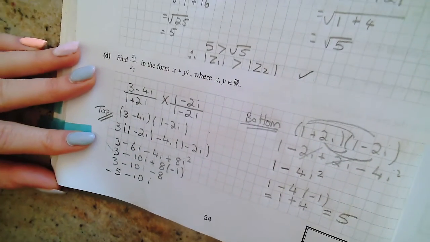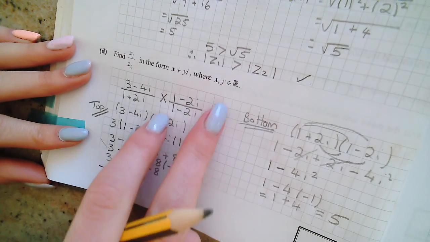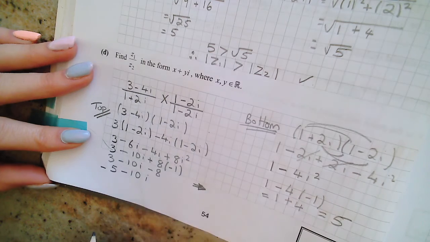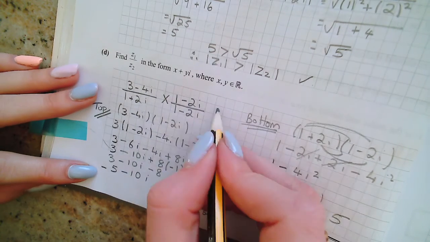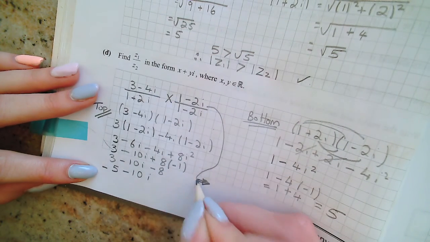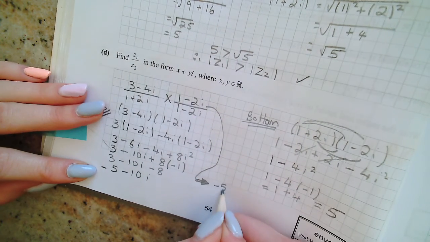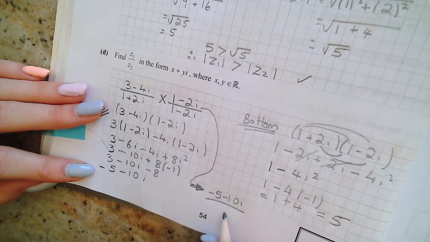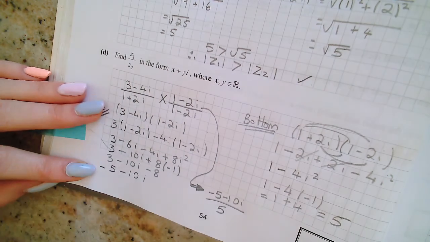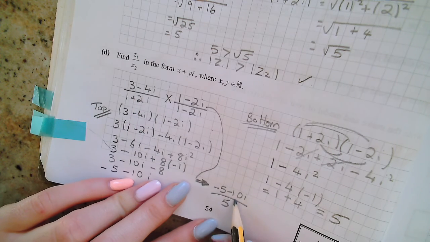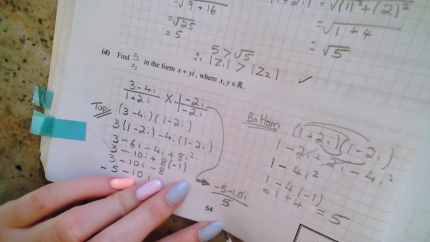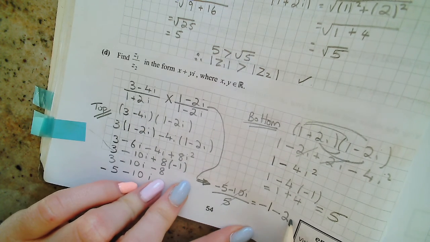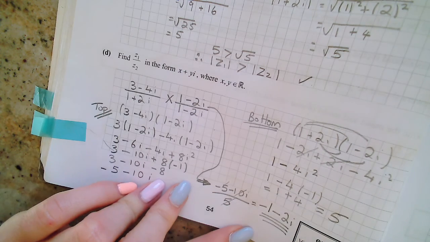So let's put our answers together. I've kind of run out of space here, but let's put our answer here. The top of the fraction was minus 5 minus 10i over the bottom, which was 5. And this simplifies down. 5 goes into everything, and we will get minus 1 minus 2i. And we are done.